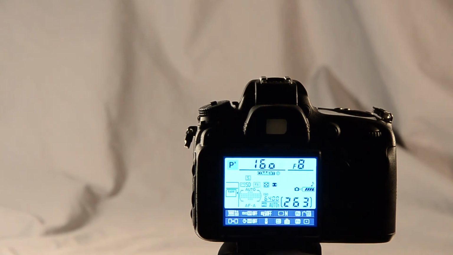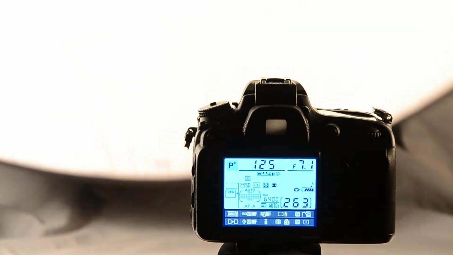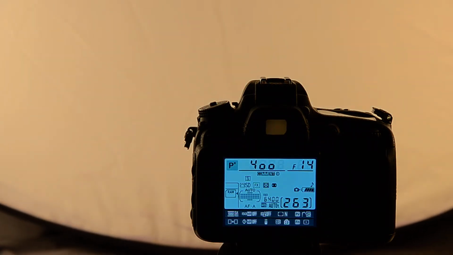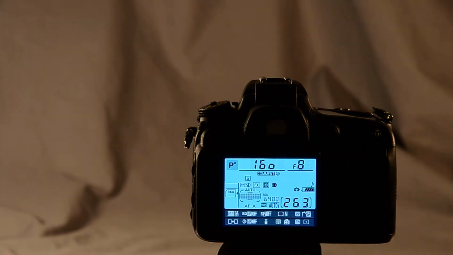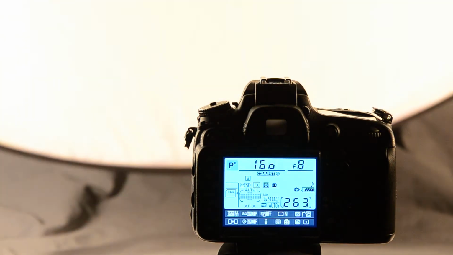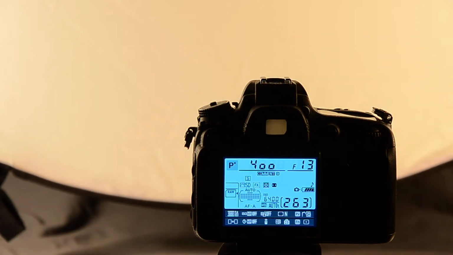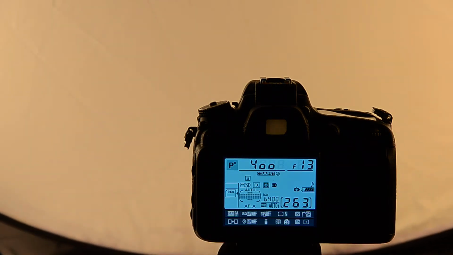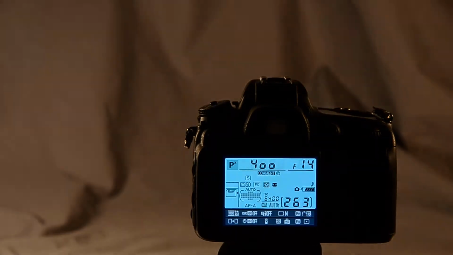Conversely, if I put my white reflector in front of the lens, you can see what happens to the aperture and the shutter speed. The shutter speed is greatly increased and the aperture is reduced, because the camera is assuming that there's more light on the subject and therefore is trying to dial the exposure down a little bit.